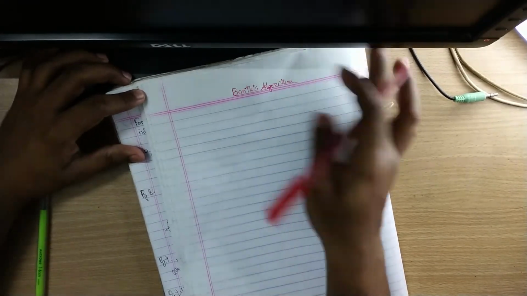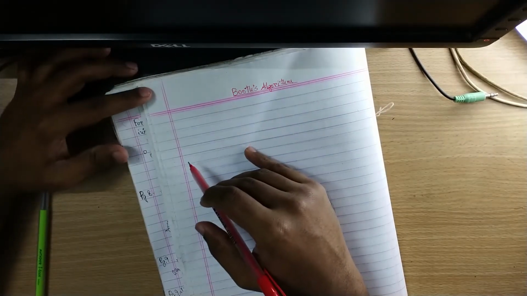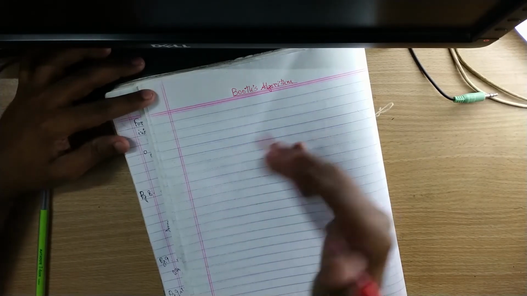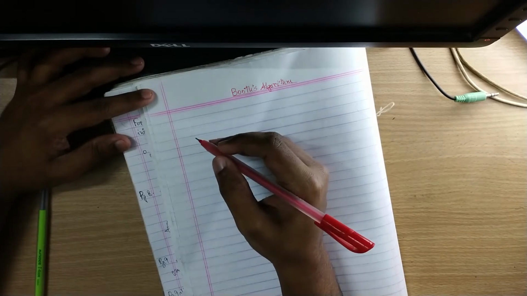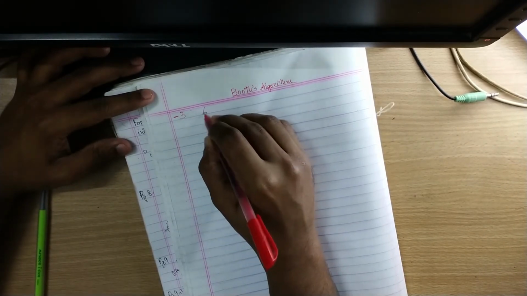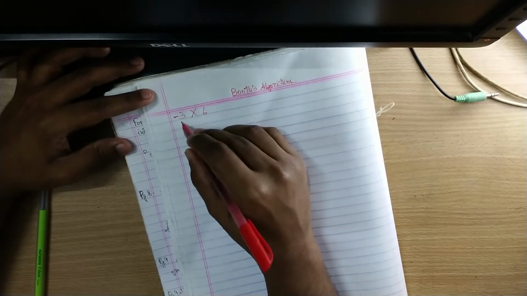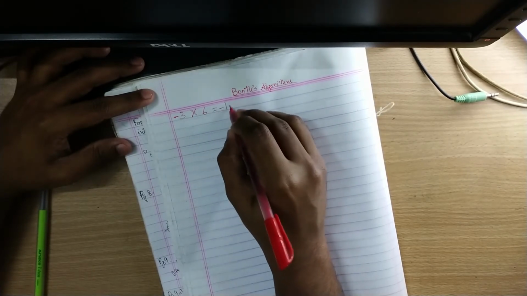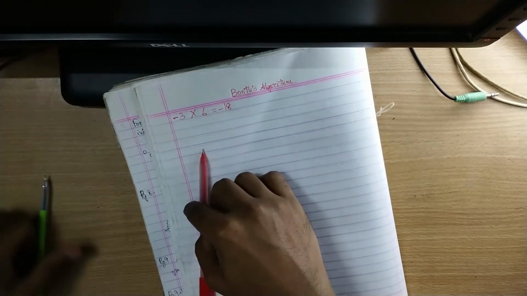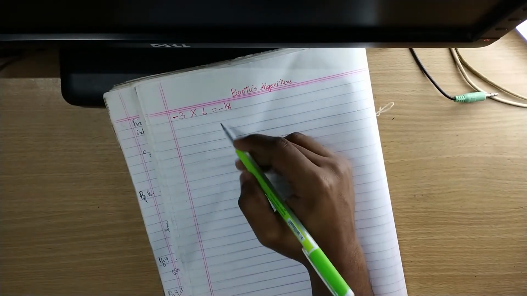Okay, so in the previous video, I showed you how you can use Booth's algorithm for positive values. So what if you have negative values? Let's say, for example, you have -3 and 6, and you want to multiply these values. So -3 times 6 is -18. Now, -3 is the multiplicand and 6 is the multiplier.